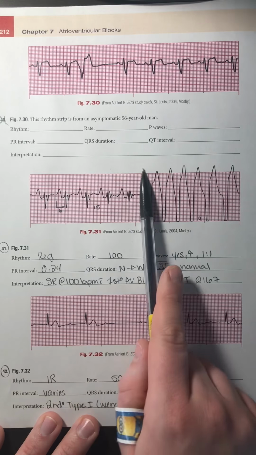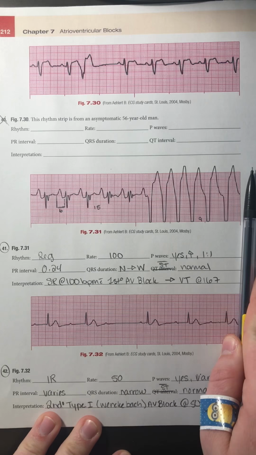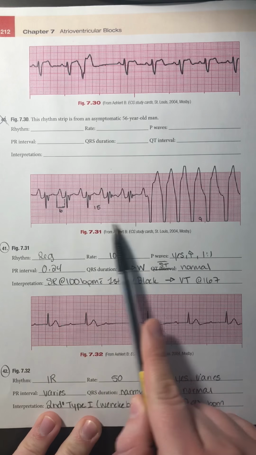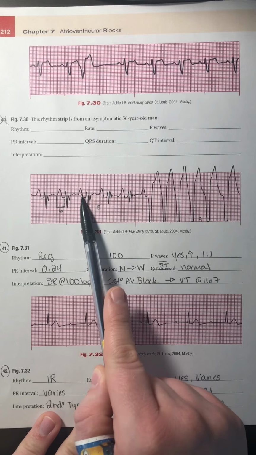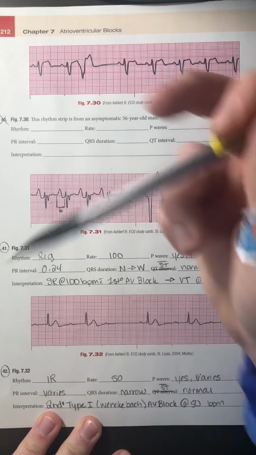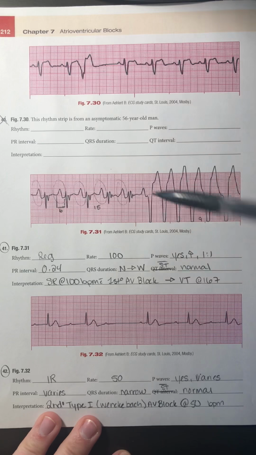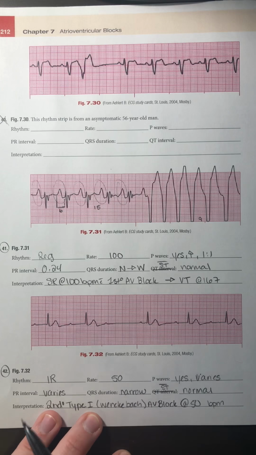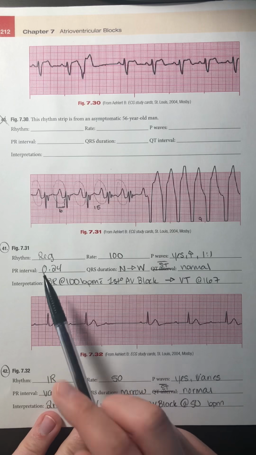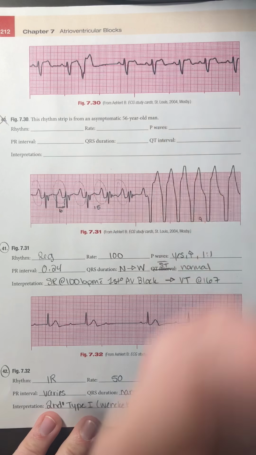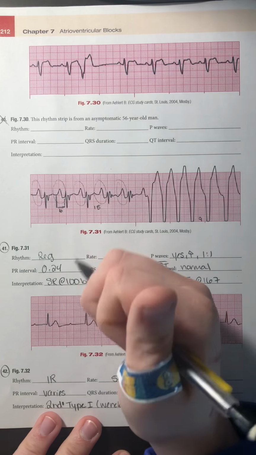For my P waves, obviously the second half is ventricular rhythm because it's very wide, but just looking at the first part, I do have P waves for every QRS complex. They are very tall, but they are uniform. They are all upright. I have one for each QRS complex, and they all do look the same. My PR interval, however, and I marked it down here, is 6 blocks long. So I get 0.24 seconds.